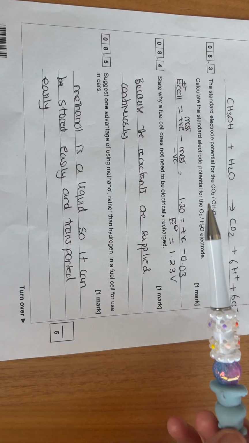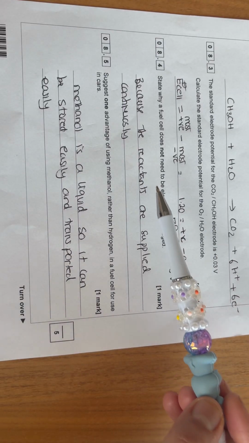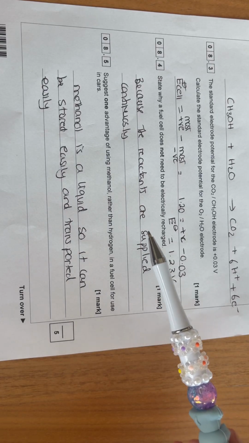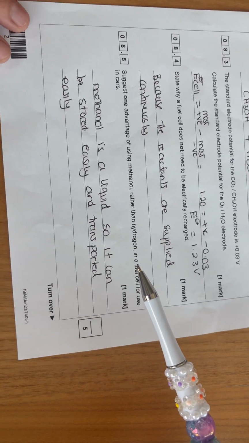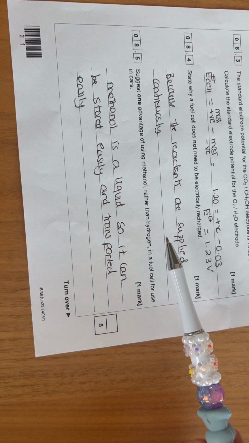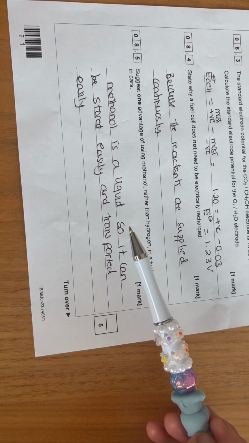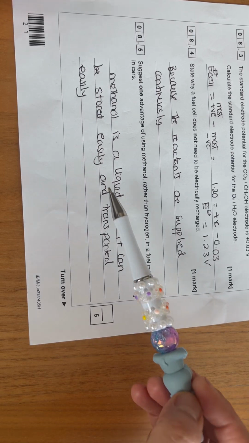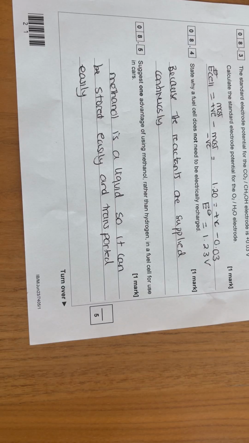State why a fuel cell does not need to be electrically recharged: because the reactants are supplied continuously. Suggest one advantage of using methanol rather than hydrogen in a fuel cell for cars: because methanol is a liquid, so it can be stored easily and transported easily compared to hydrogen, which is a gas.